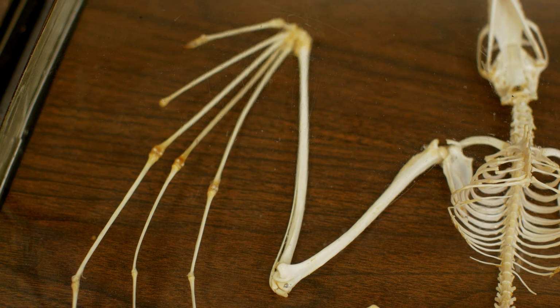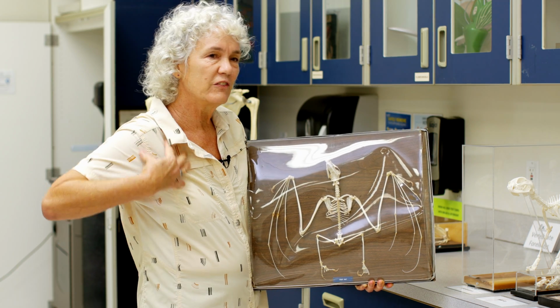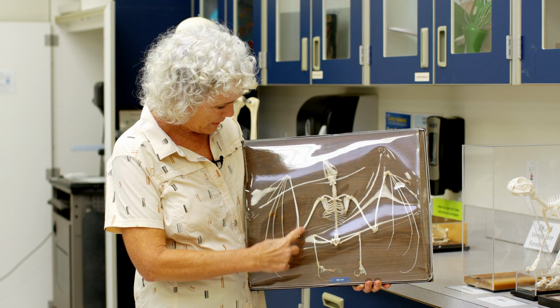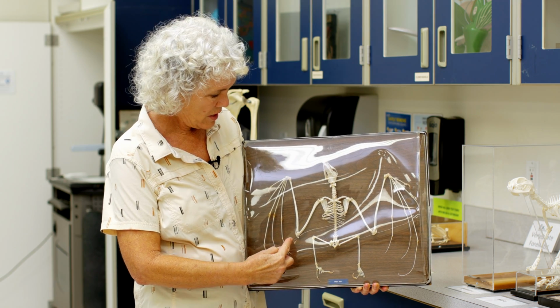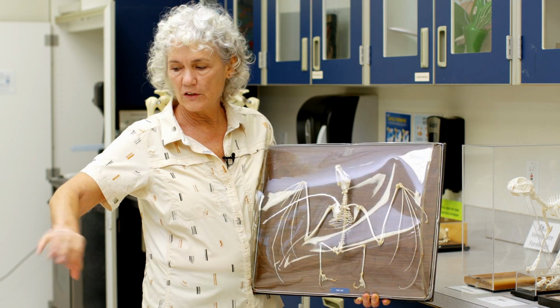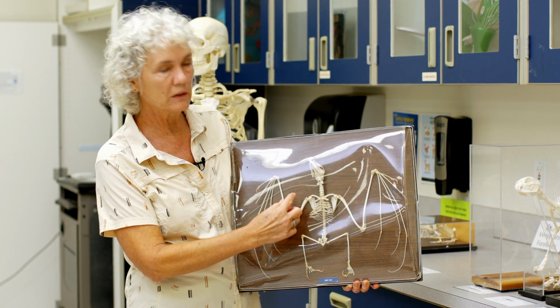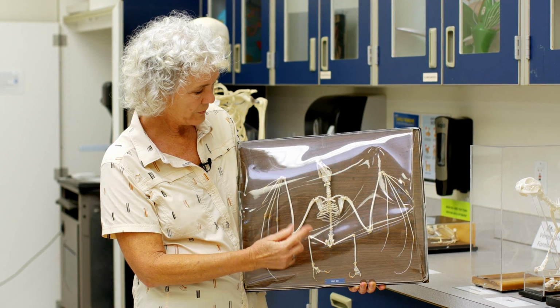This one right here is the humerus. The humerus would be inside, very close to the bat body. So the main part of the wing is then supported by the radius, ulna, and the finger. So that would be this from my elbow out, and then the humerus would be a little bit more internal.